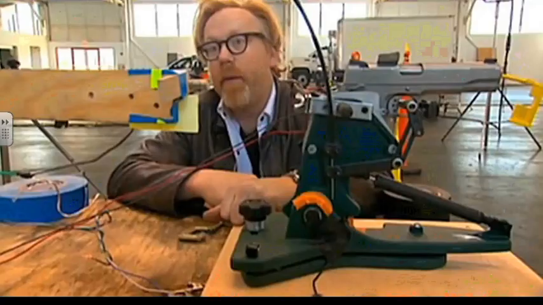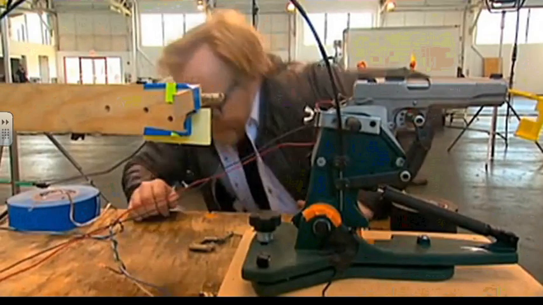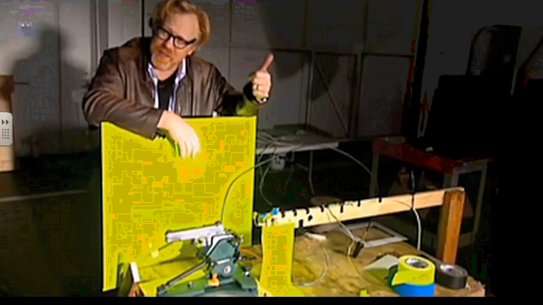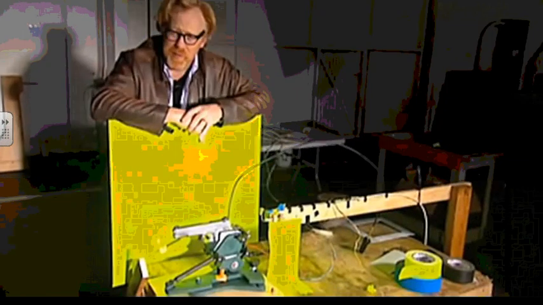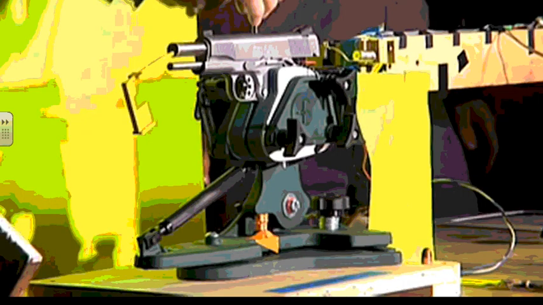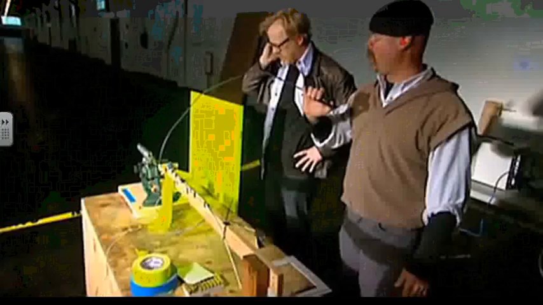We've got a new little solenoid in there which will get out of the way and let the bullet drop. All we have to do is try it once, get our timings right. Release. Three, two, one.